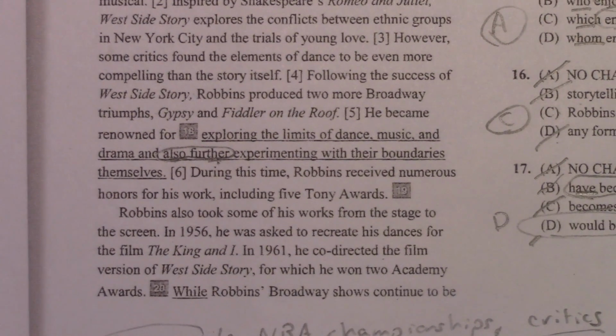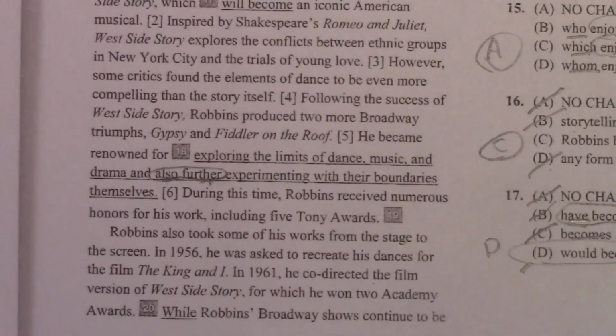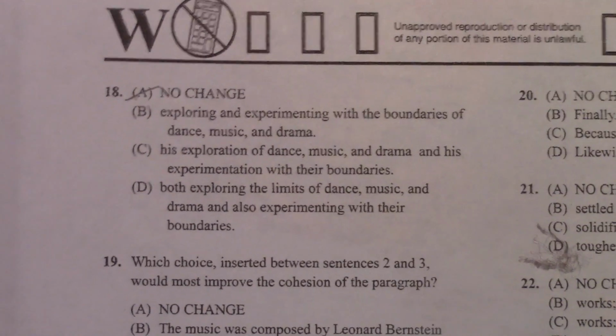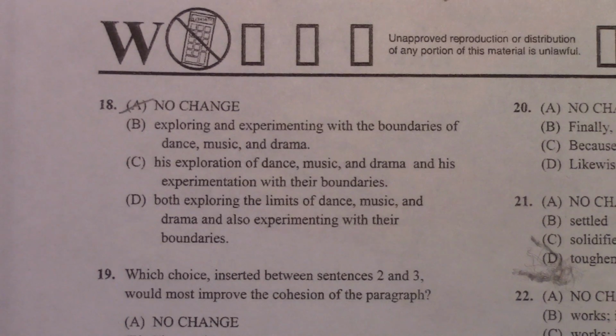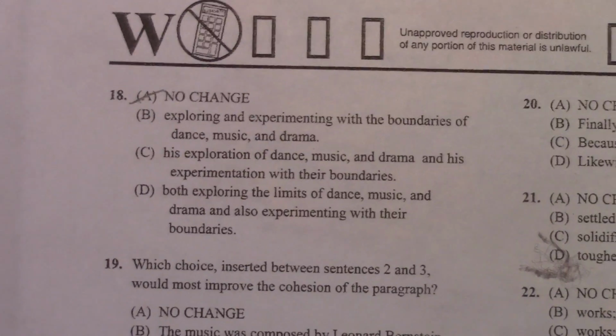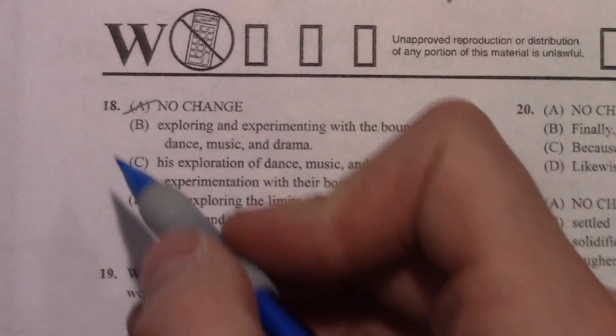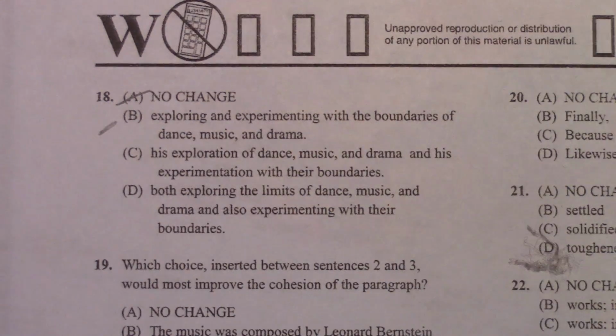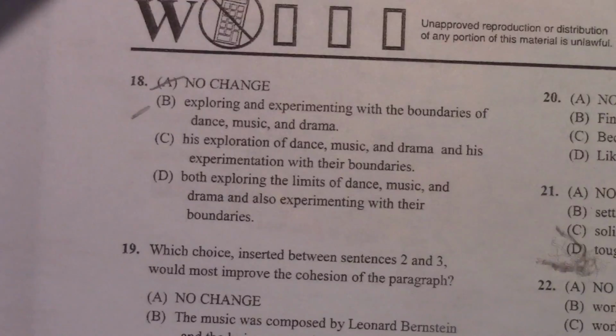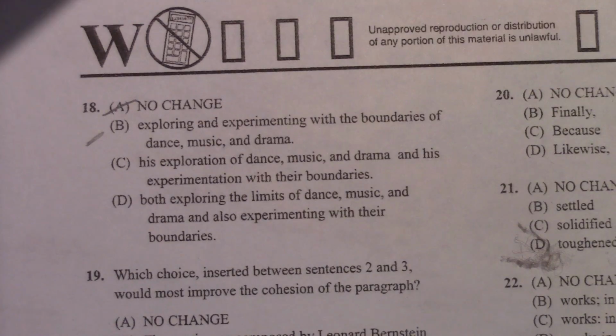Okay, now let's look at the other options. The second option for 18 is this: exploring and experimenting with the boundaries of dance, music, and drama. So you might be tempted to pick B. And you might be tempted to do so because it's so concise. The SAT loves conciseness. But here's the issue. Let's reread 18, exactly what it's saying.